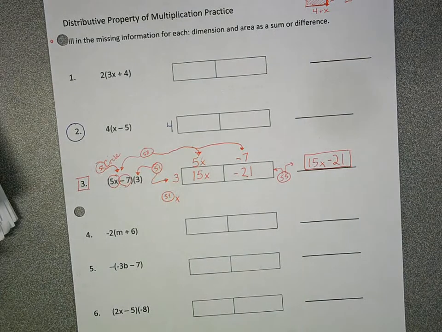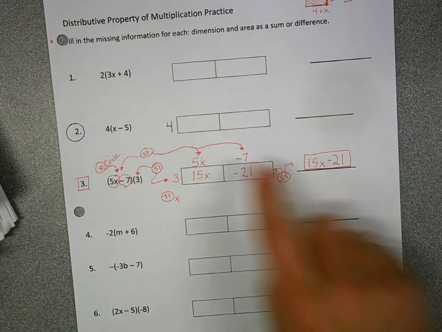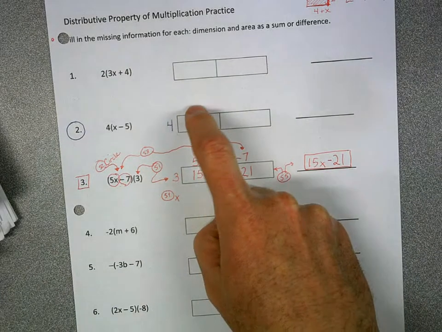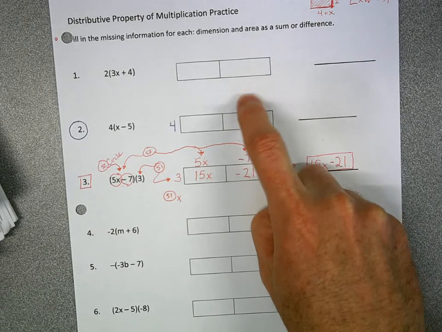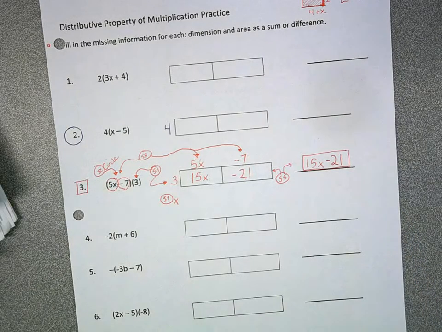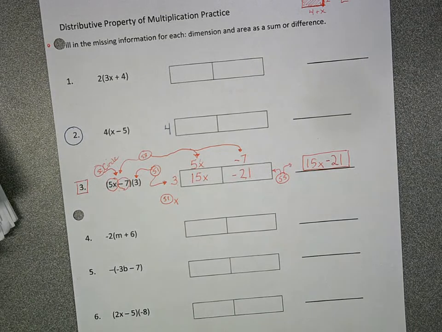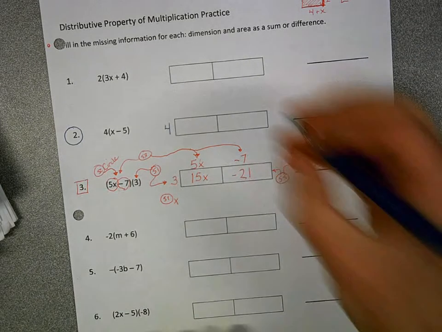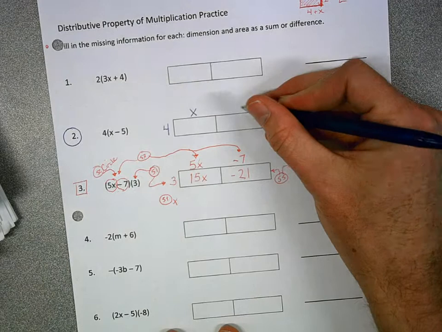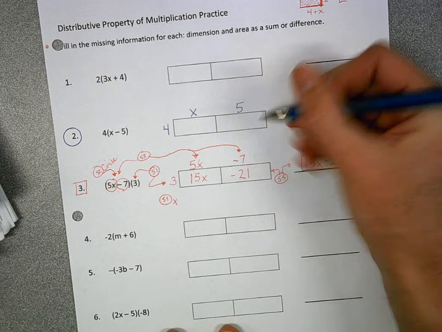All right, so next one, I want to know what do you put above this one and what did you put above this rectangle. All right, seat 16. X and 5. X here, and what goes here? 5. All right, agree, disagree with that.